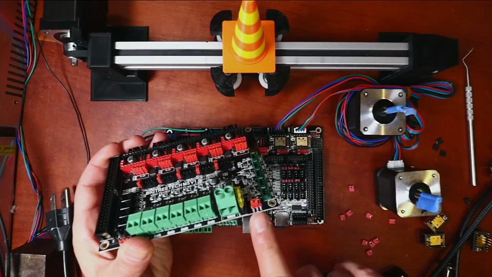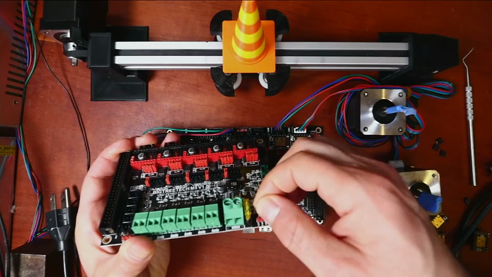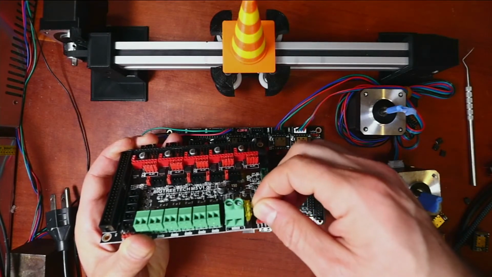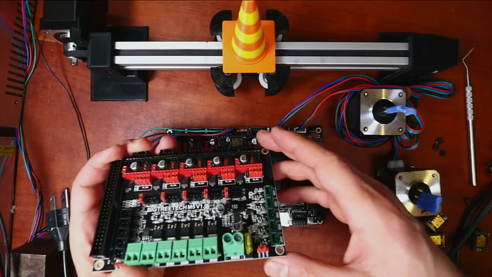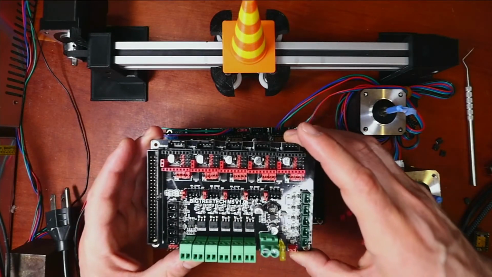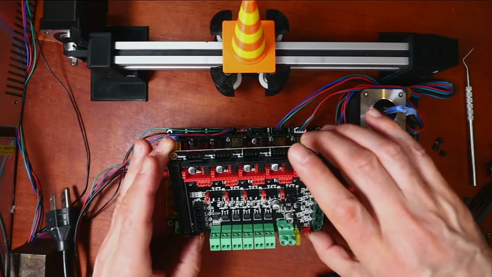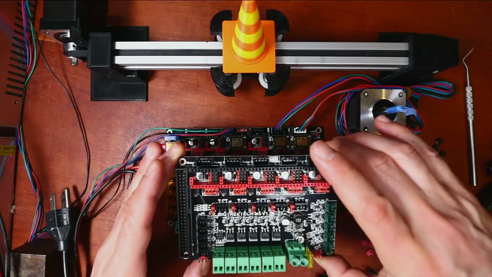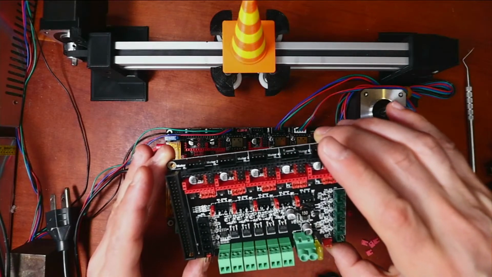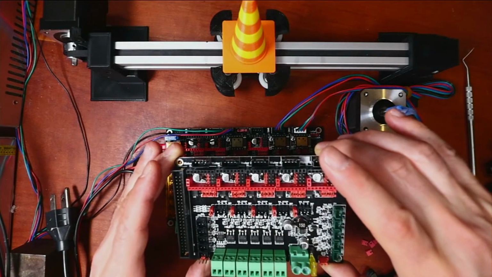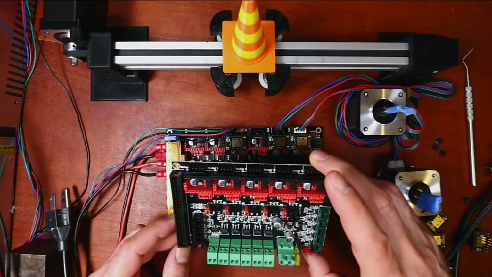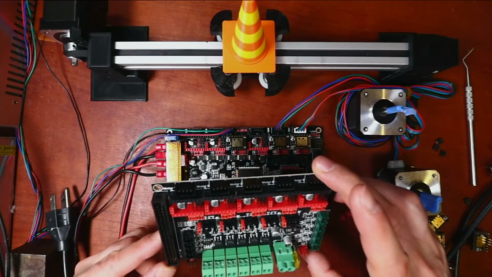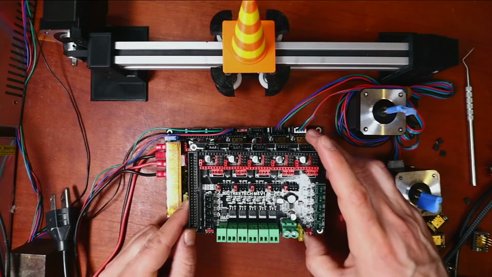But what he's talking about is this little jumper over here, either being here or here. I don't know what the second pin means. It might be 24 volts, but I need to actually do some research over here. There is also something about ground signal voltage, so that might be a servo port as well. It's an interesting board.